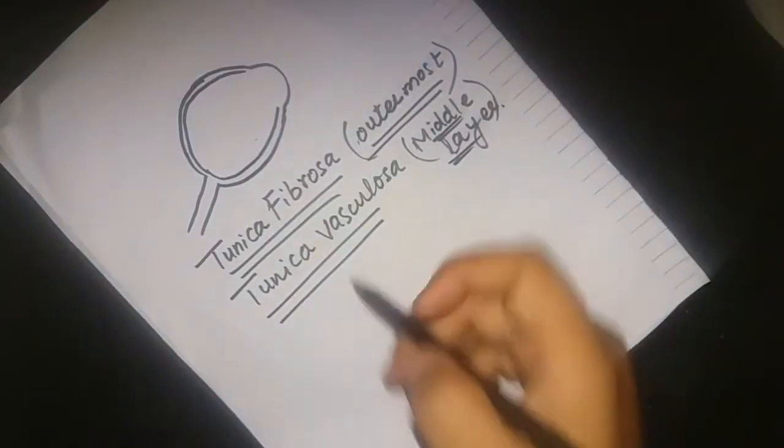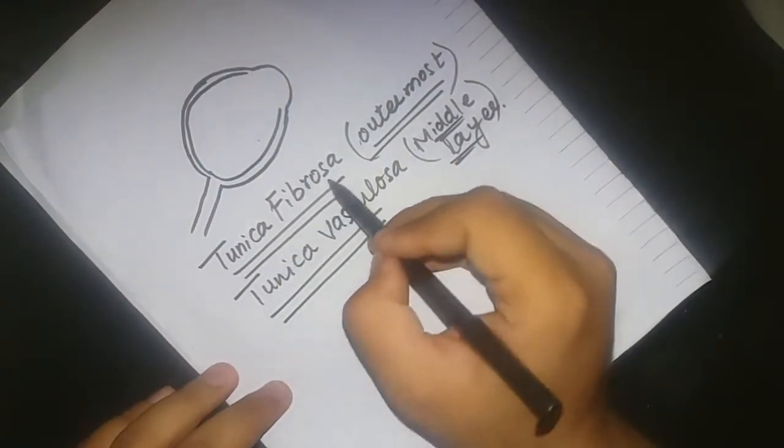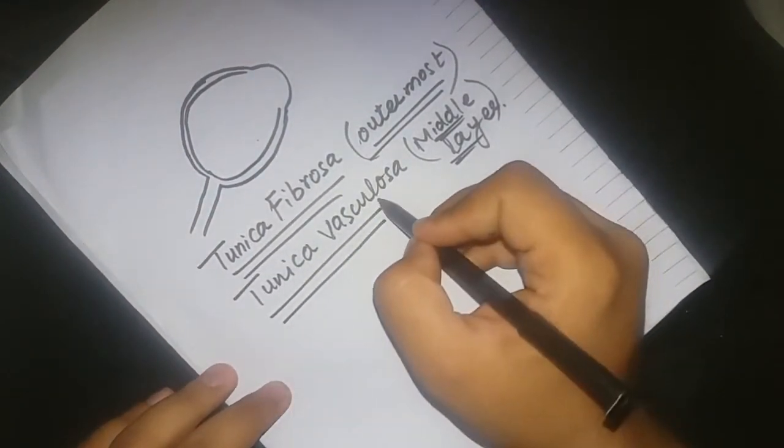So as indicated by the name, this is the tunica fibrosa, and this is the tunica vasculosa.